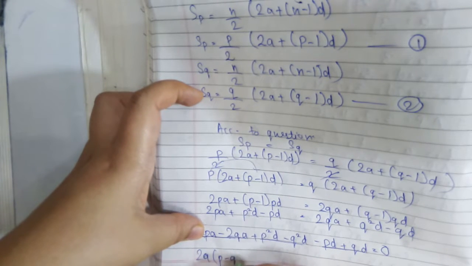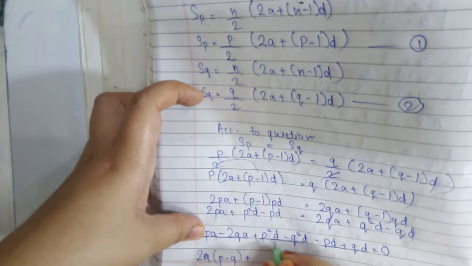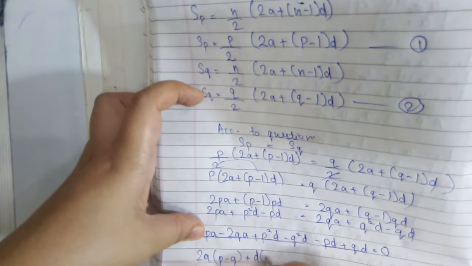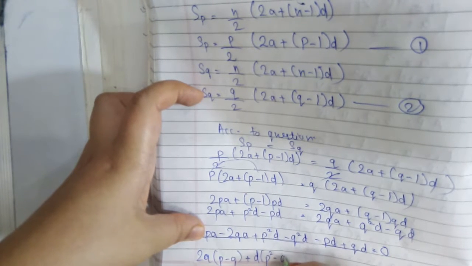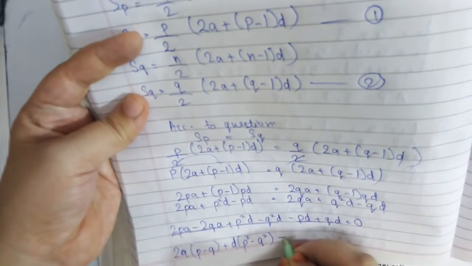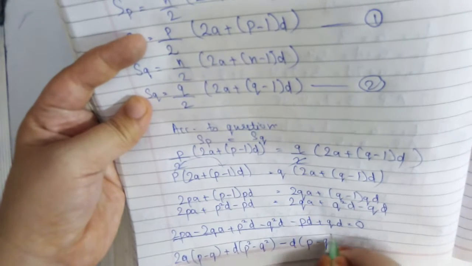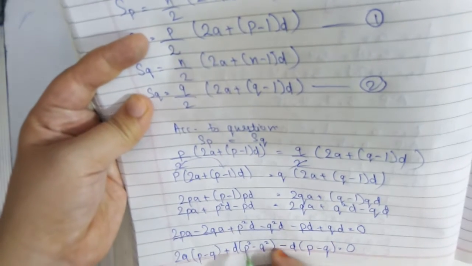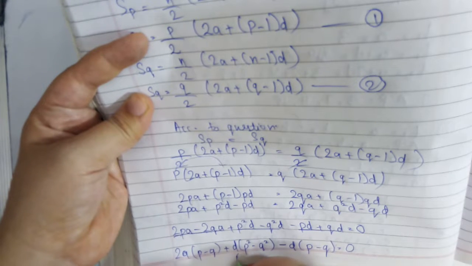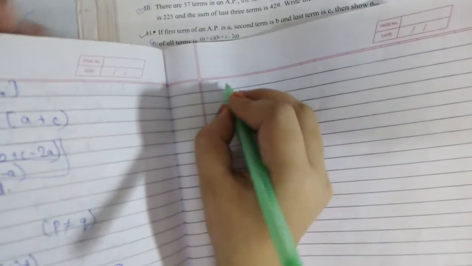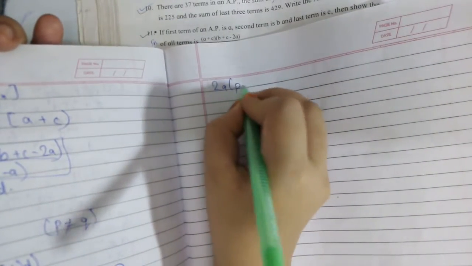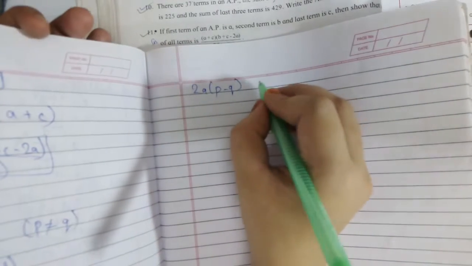P minus q. All right, now from this bracket what is common? D is common. Okay, so p square minus q square will be inside the bracket, and from this we will take minus d common, and the remaining term will be p minus q is equal to 0. All right, now this p square minus q square we will write as p minus q into bracket p plus q. Okay, so we will write the remaining term, that is 2a into bracket 2p minus q plus d.